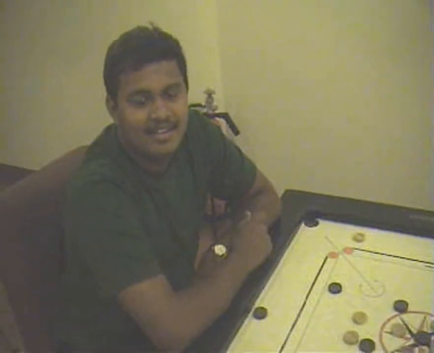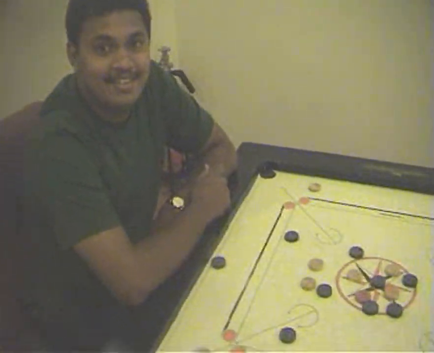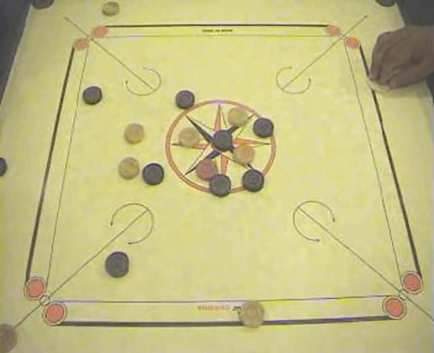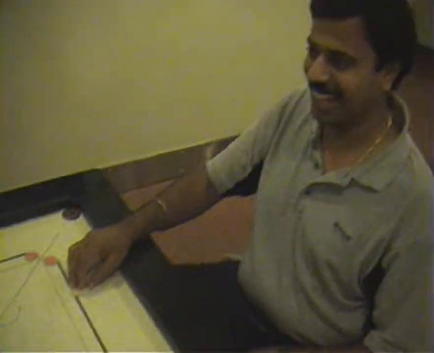Hi guys, what is this game you're playing? Carrom. Well-known play. Can you tell me more about this game? We're just relaxing now from a big leave.